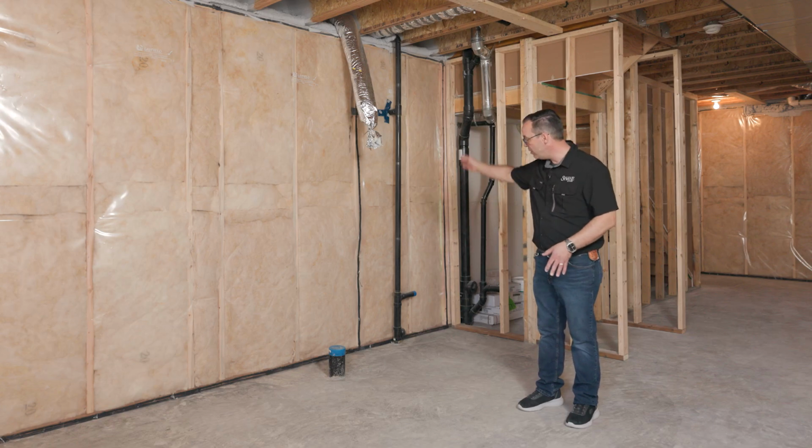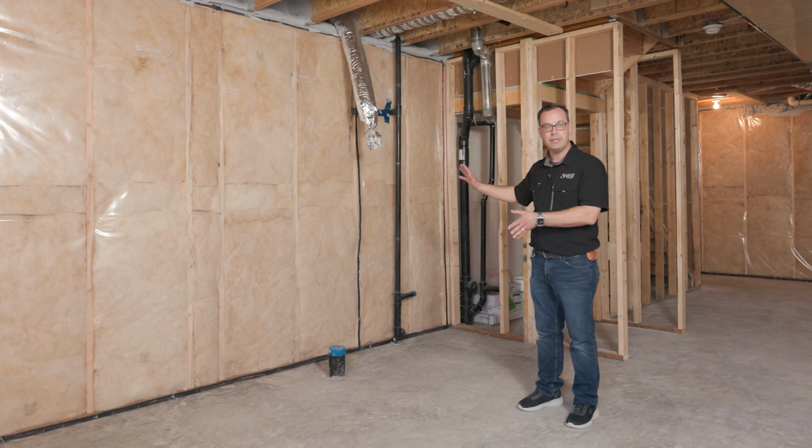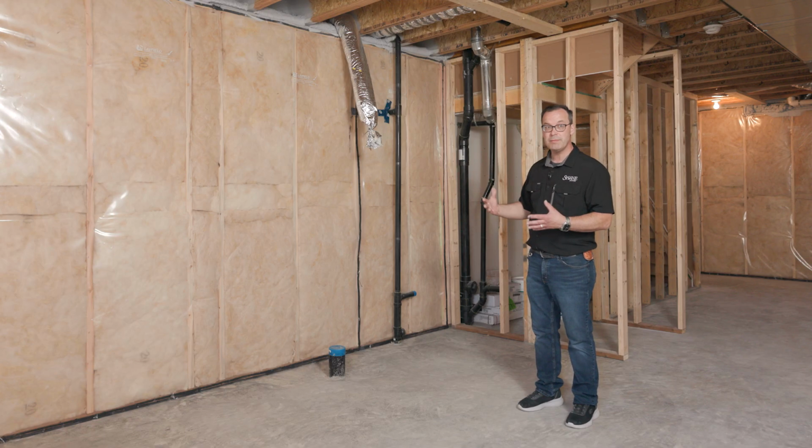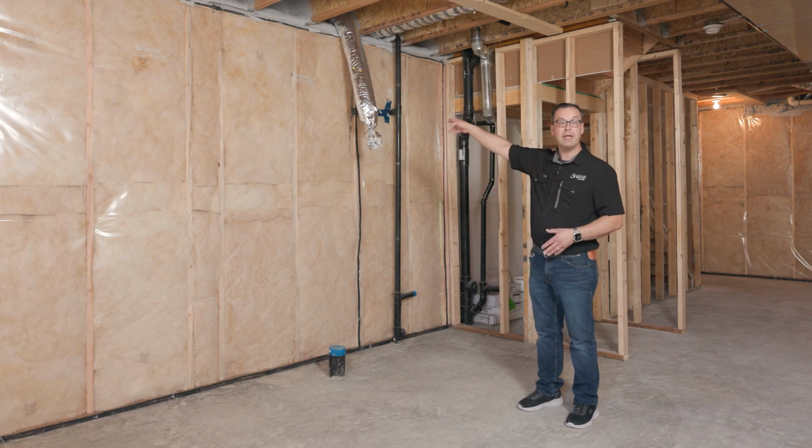And then you'll have one that kind of goes up like this. That's for a sink to be located. So that's where all the drains and the vents for those things are. Somewhere within the basement, you will also have a pipe sticking out of the wall. That's for venting a future bath fan.